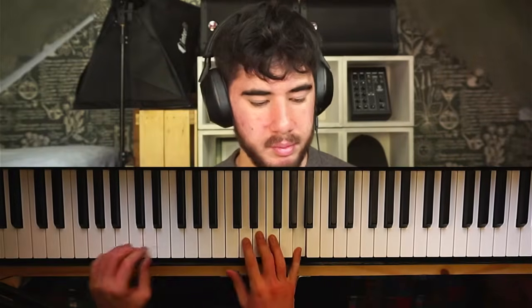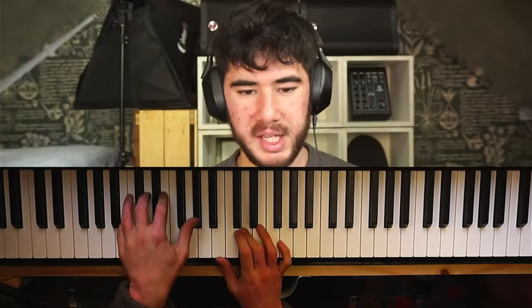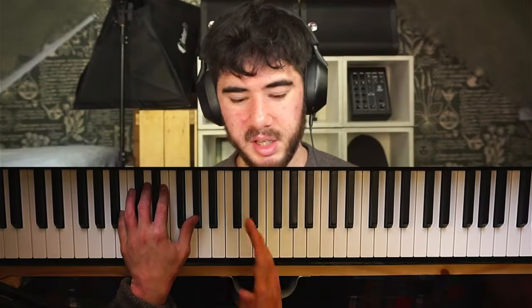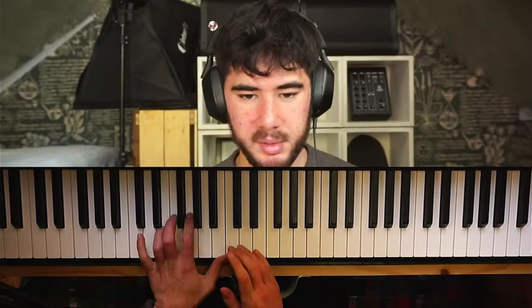So here we have it. Here's G sharp diminished 7, even though you don't play a G sharp in the bass. Here's now A minor. 5/7 of 5, B dominant 7. And then we've got an E dominant 7 that resolves to its tonic, A minor. C major.